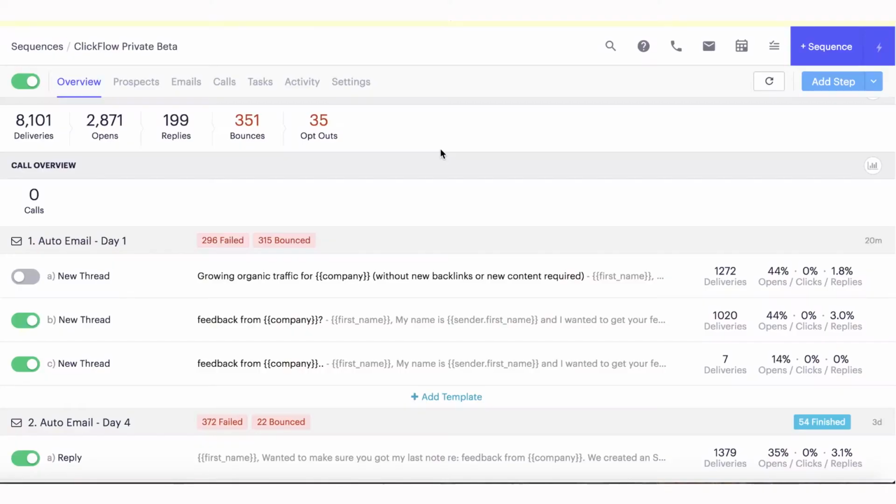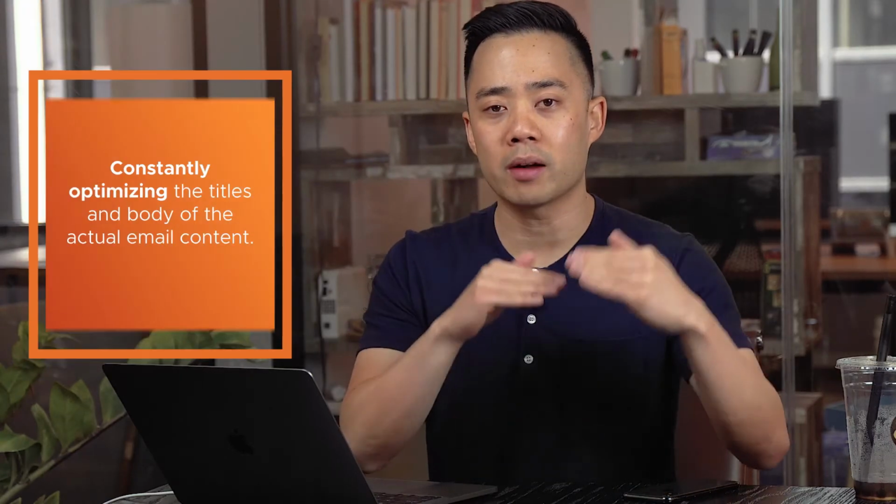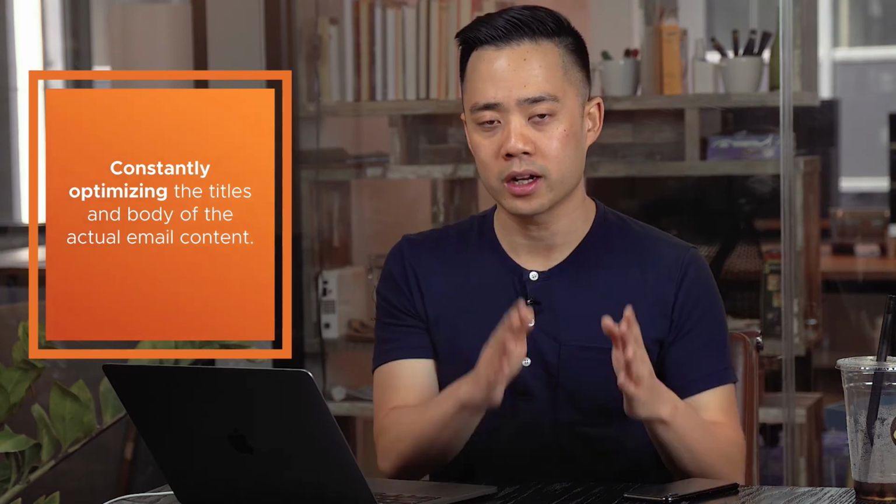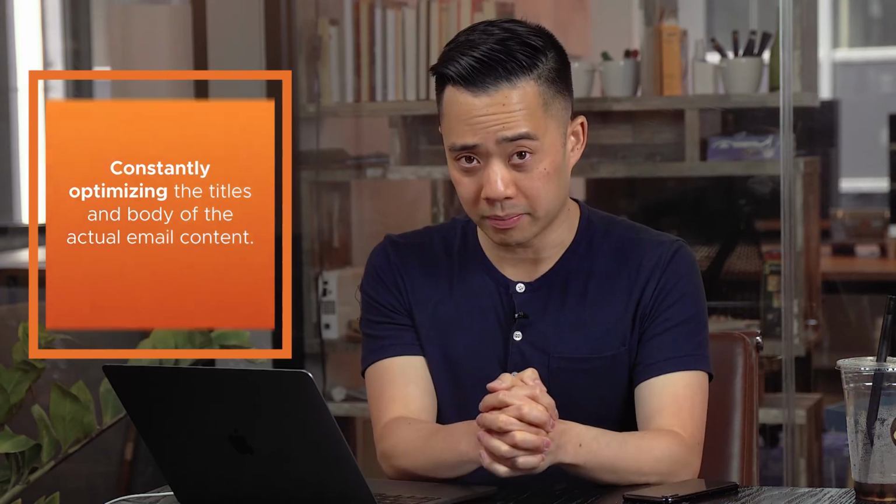The cool thing about a tool like Outreach is it allows us to A/B test, which is testing one thread versus the other thread and seeing which one performs better. So we can see the second one over here has a 3% reply rate, and the third one here has a 0% reply rate. Not good. Probably should shut that one down. The first one we can see here has a 1.8% reply rate with the same open rate. So the idea here is you're constantly optimizing. You're changing the titles. You're changing the body of the actual email content. Okay, so that's day one.